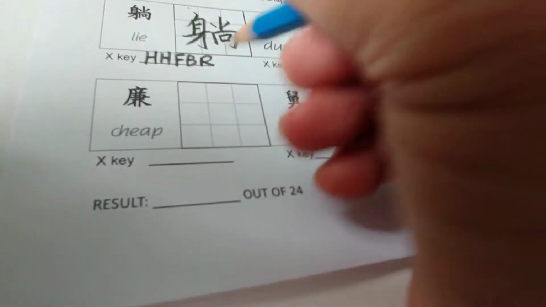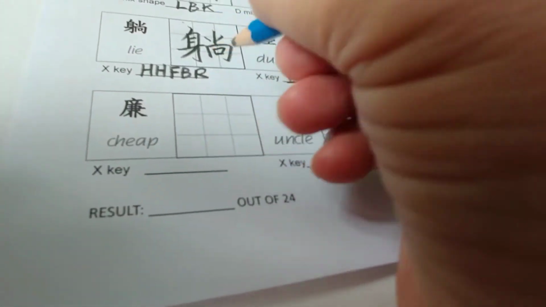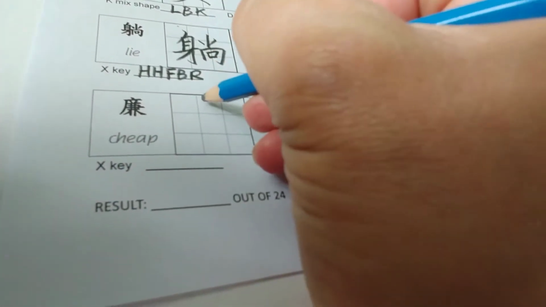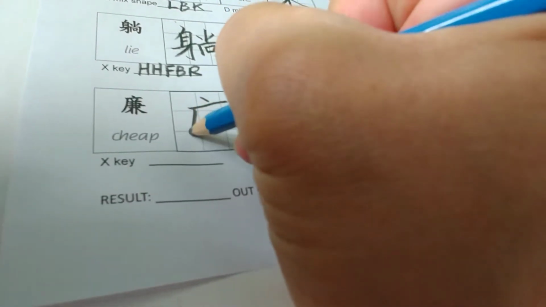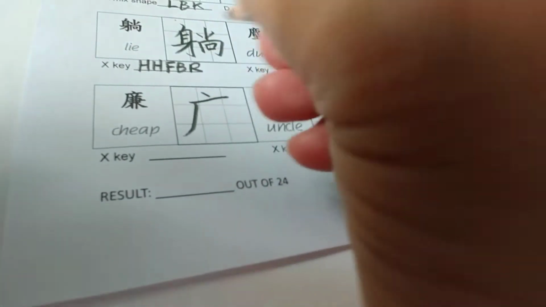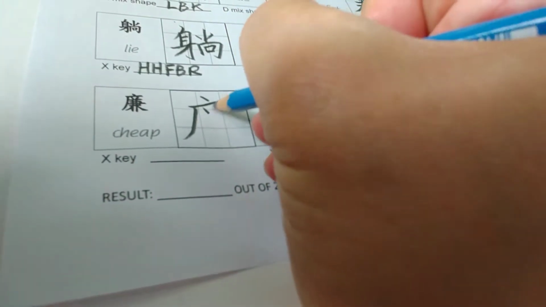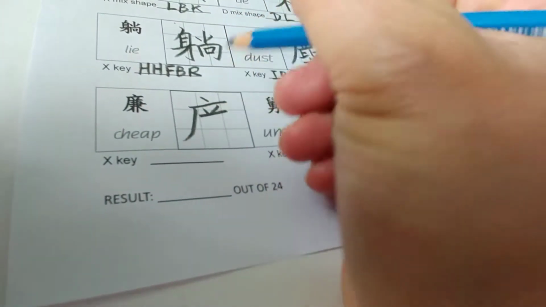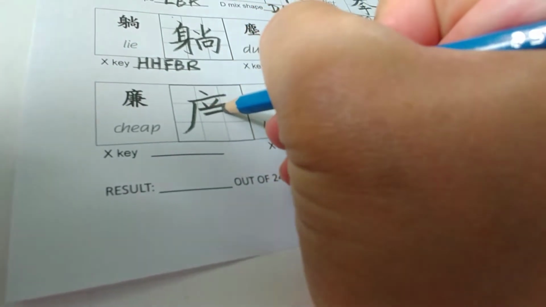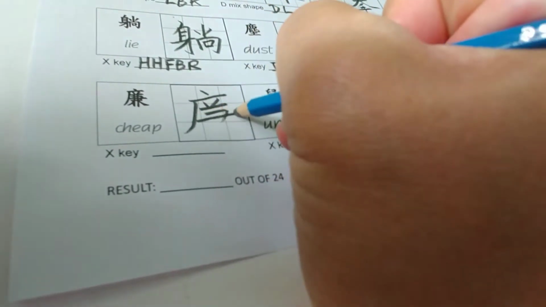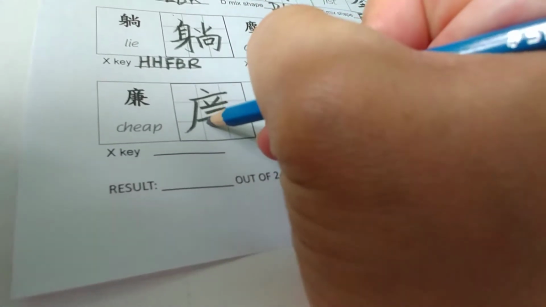Well, I just write this word, okay? In part A, this is lim. This is I. And that is T, sorry.